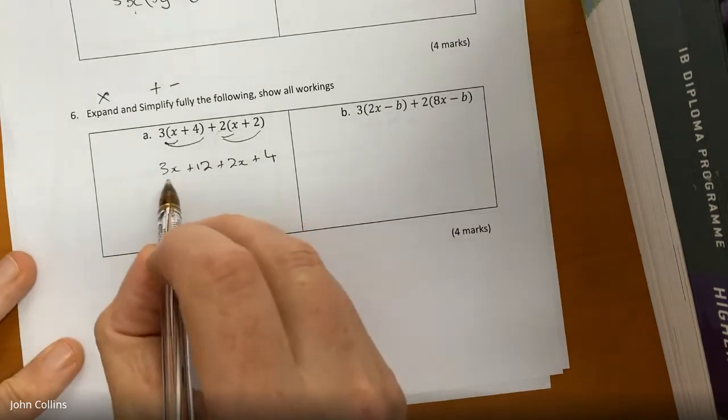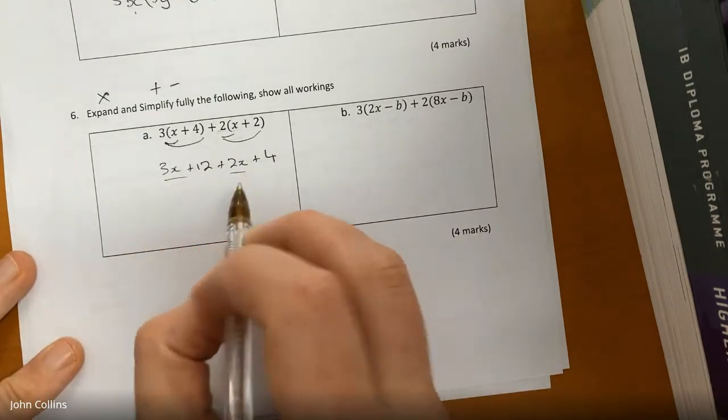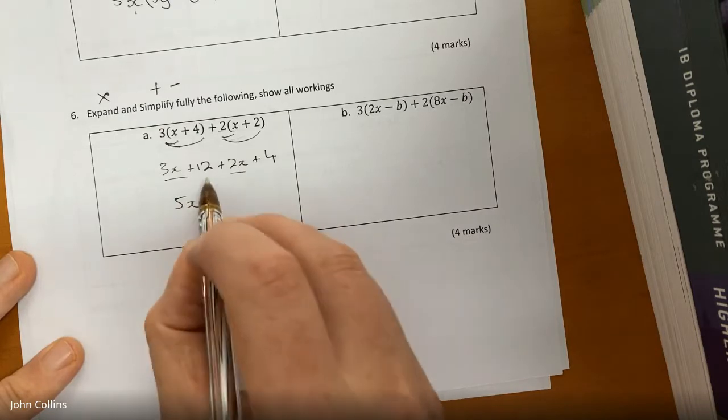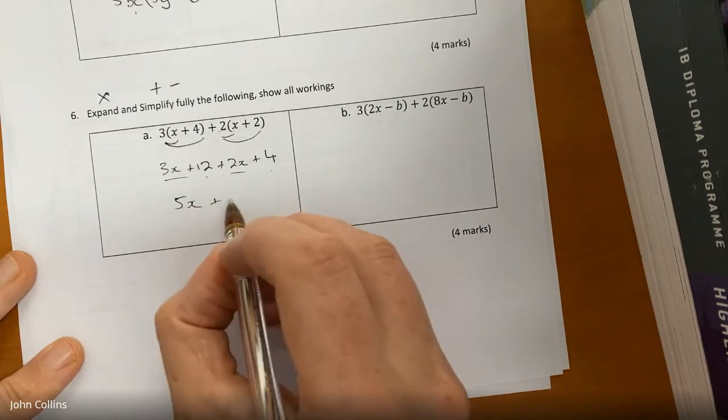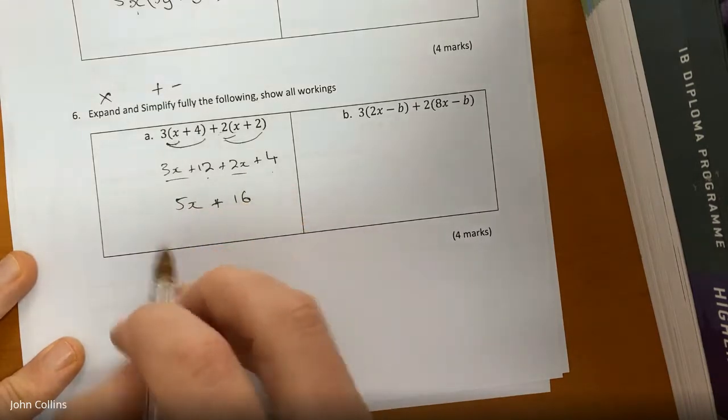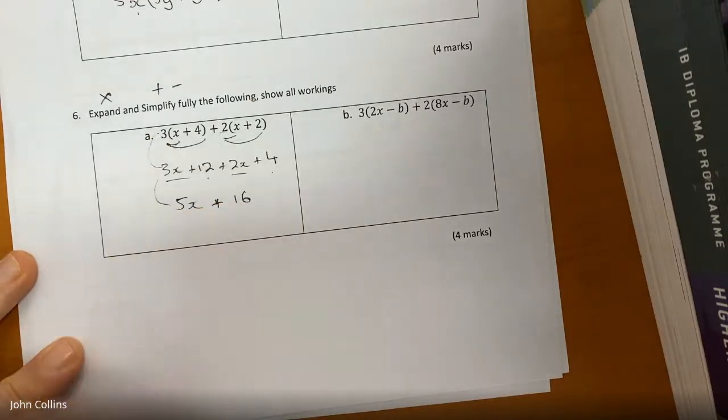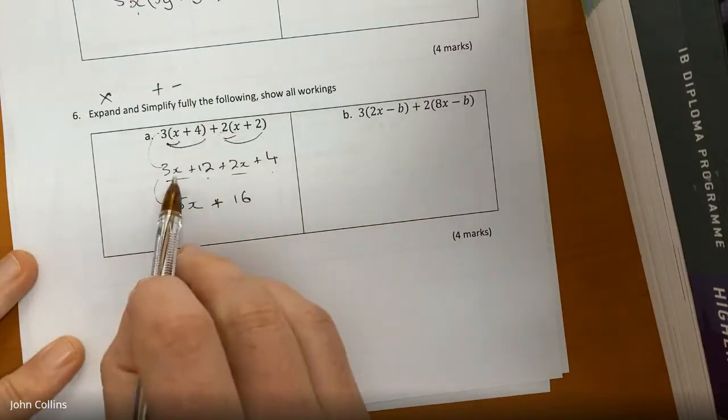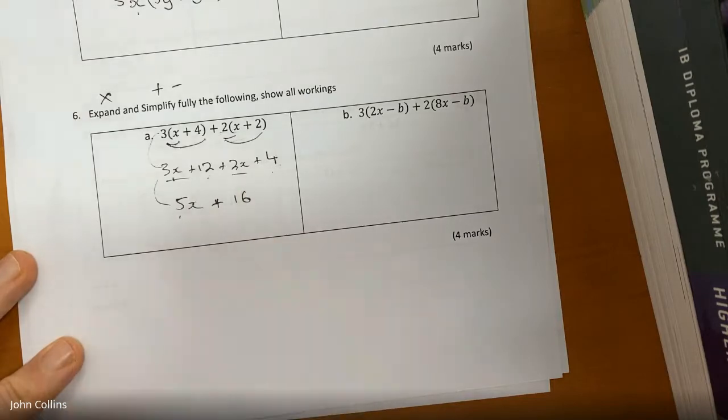Okay, so 3x plus 2x gives 5x. And then 12 plus 4 gives 16. So that's it simplified. So the first bit was expanding. The second bit is simplifying. So I'm adding 3x plus 2x, 5x, 12 plus 4 gives 16.